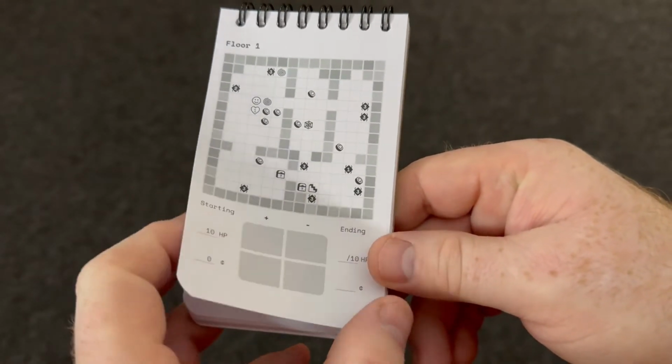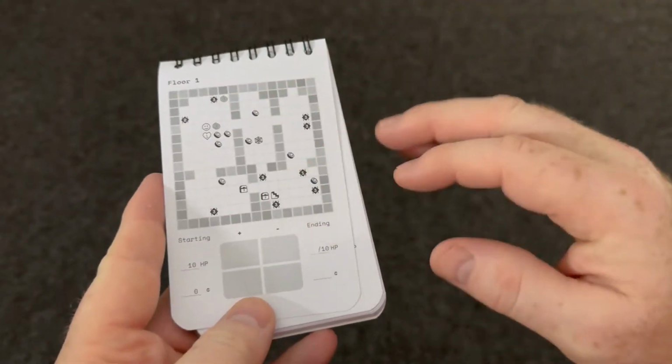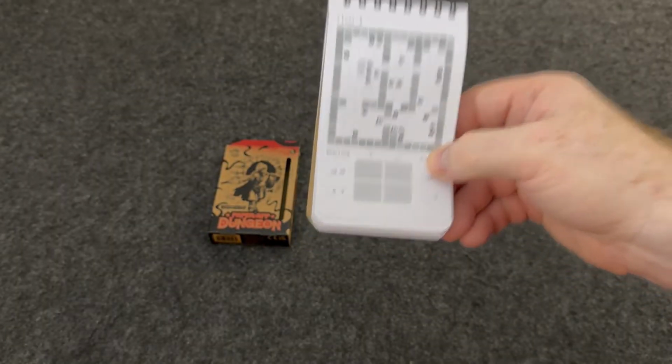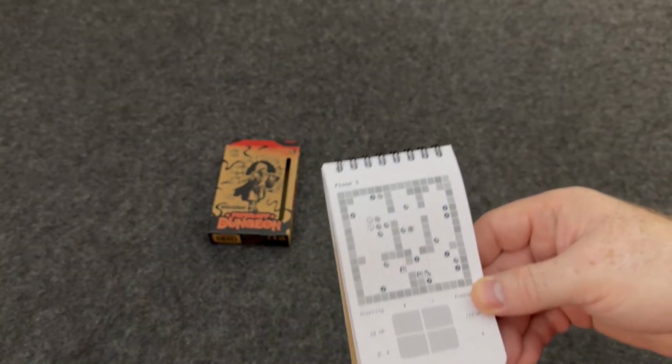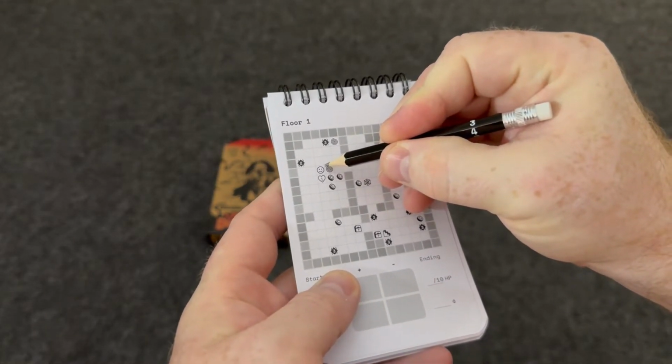And then once you progress past the staircase, you'll go on to the next level. Now remember, these are all randomly generated, so like we finished one notebook, you can buy another one, and it's all different. And so here's your smiley face. This is where you're going to start.